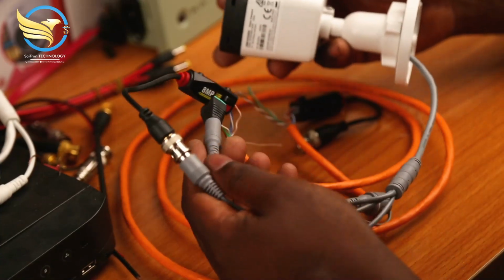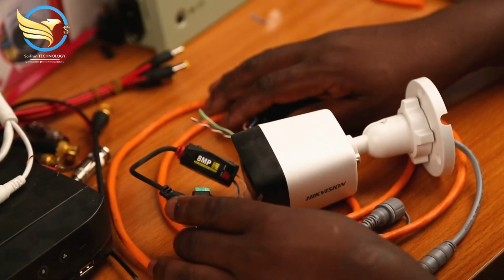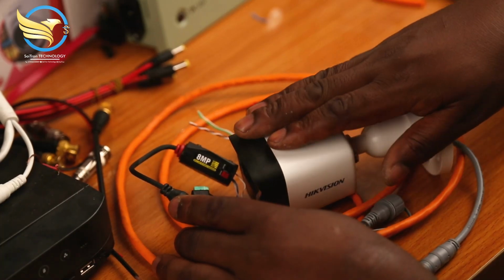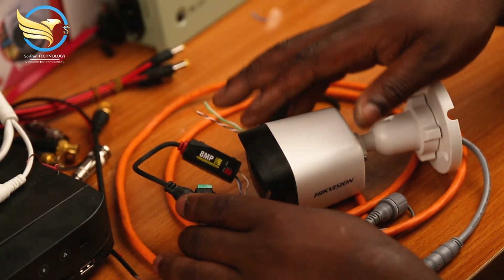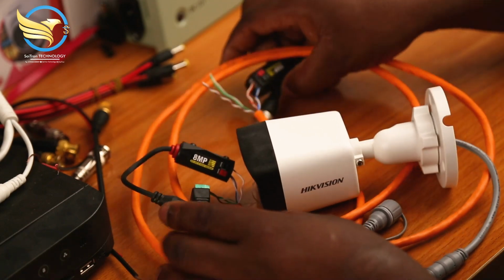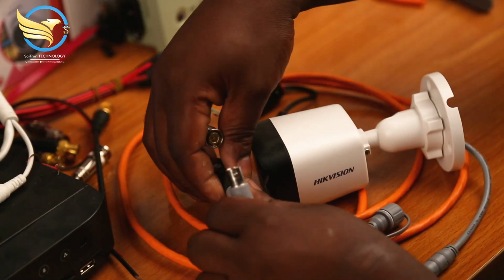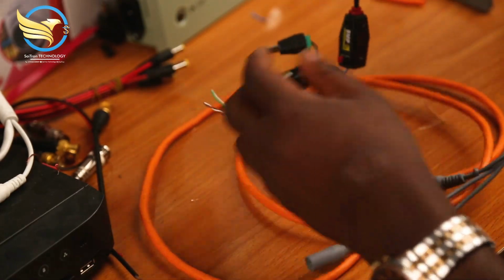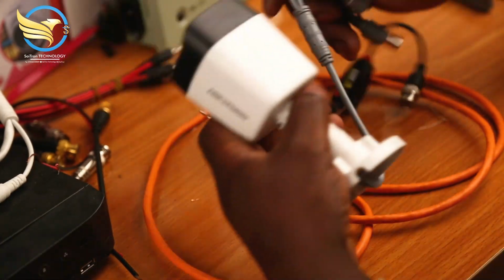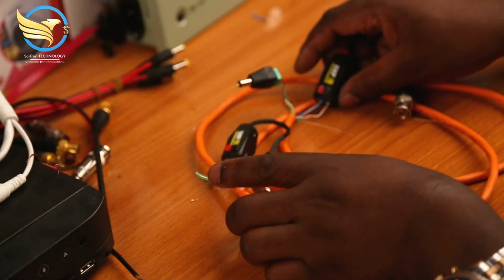So in one of our practical sessions, I will be showing us how to connect this configured cable from your camera to the DVR, and also how to connect it to the power pack. So I think that is all with CAT6 cable configuration for HD cameras. So see you in the next video.